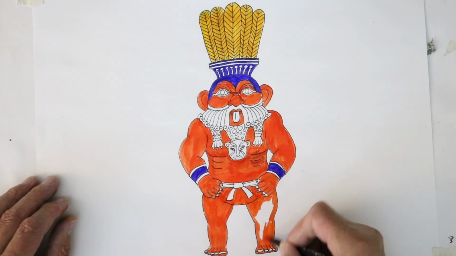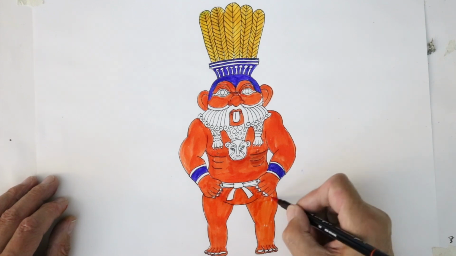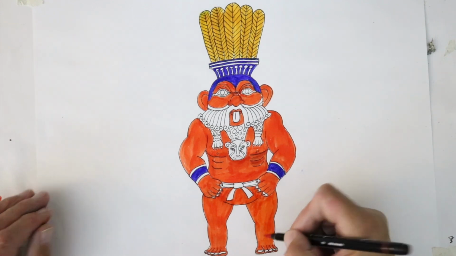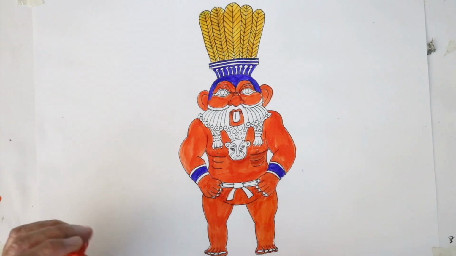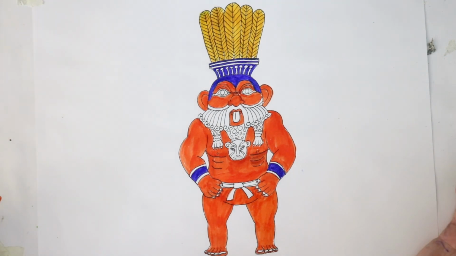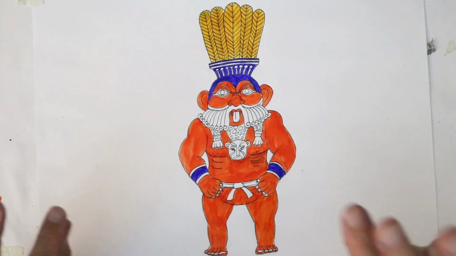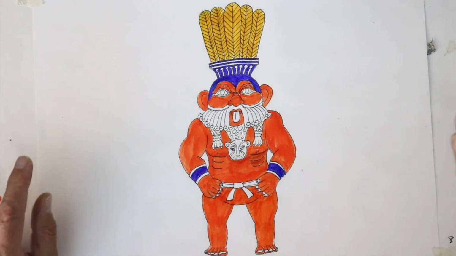And filling in the rest. Okay, so that's the body colour done. And now we are going to move on to the leopard. Okay, that's got a yellow background and black spots. And I'll continue with the black after that and put in the eyes and so on.